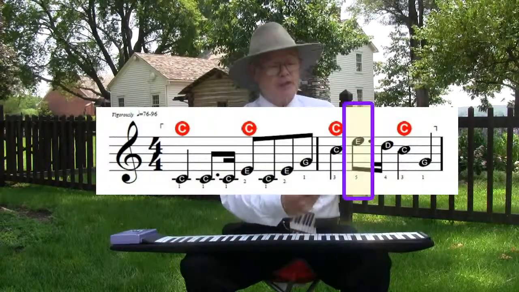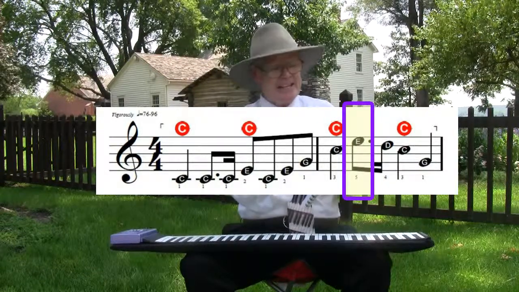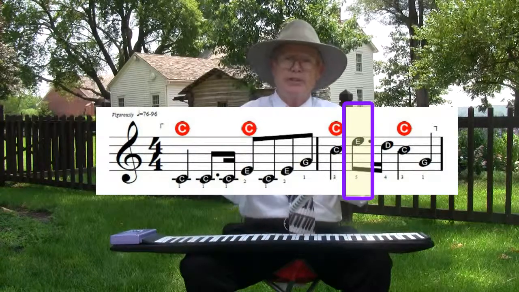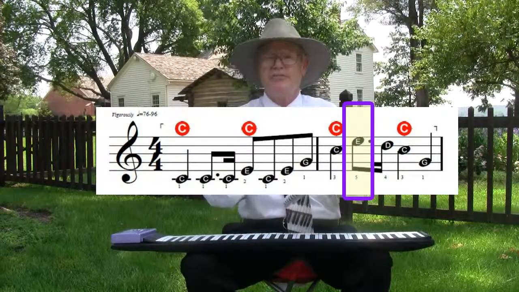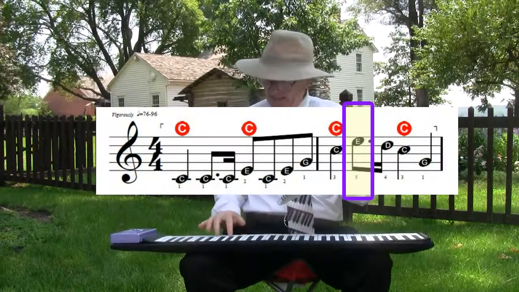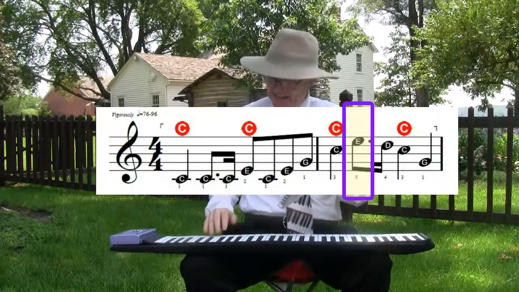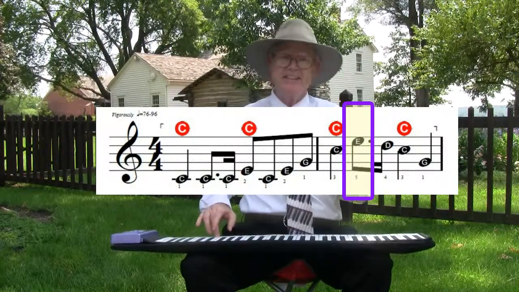Now on that third measure, we haven't played this note too much. This is E. This is in the top space on there. Remember that the spaces are F-A-C-E, which spells the word face. So F-A-C-E. So that top note is E, and then the next one is D. So it's E-D-C. So let's go back.